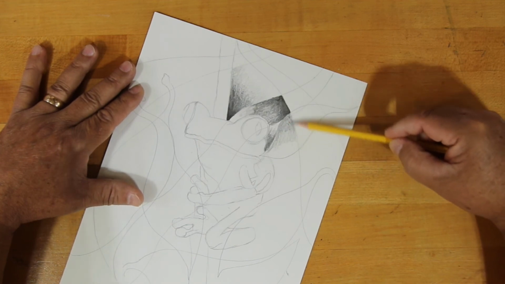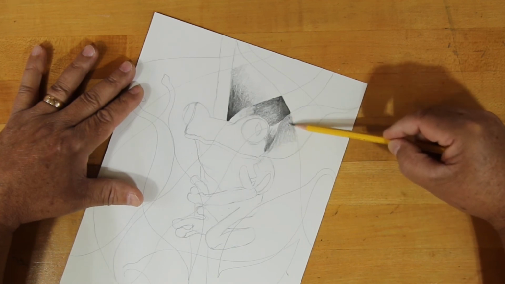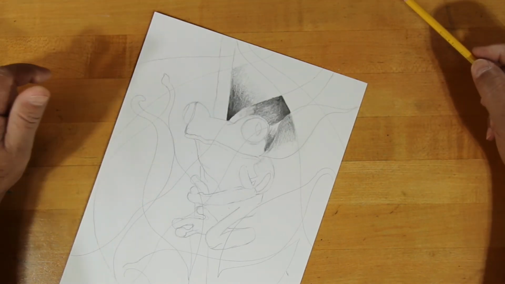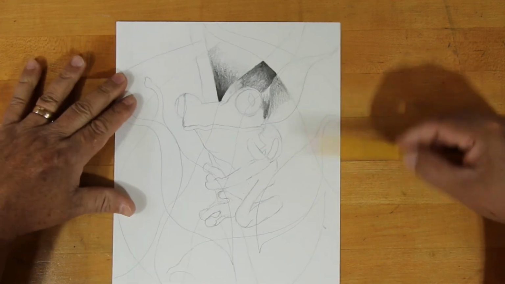Right? Step 1 was to sketch the animal. Step 2 was creating segments. Step 3 is doing the background gradation and contrast. So I'm going to skip forward through this, and then I'll be back when the background is done.